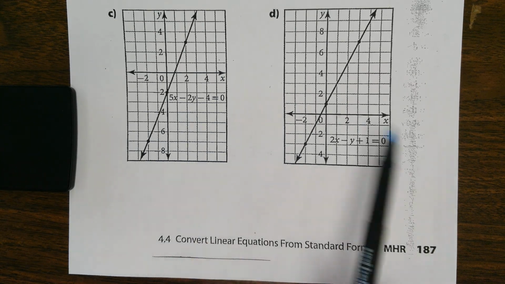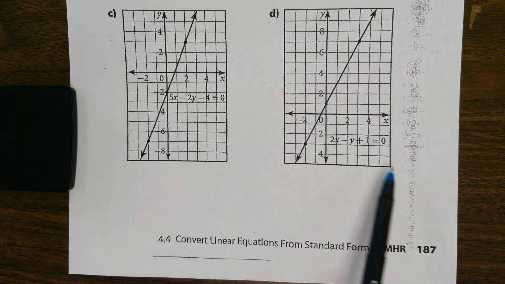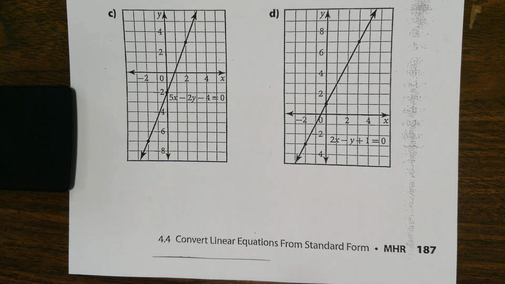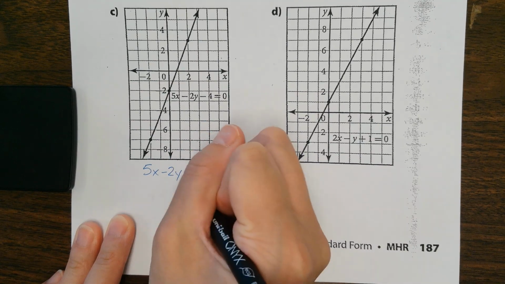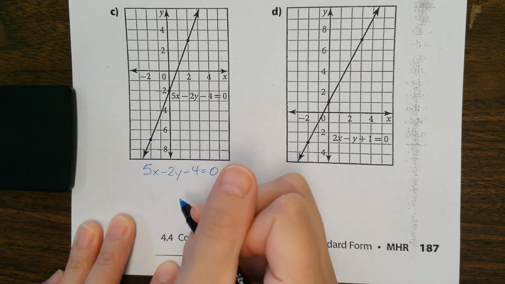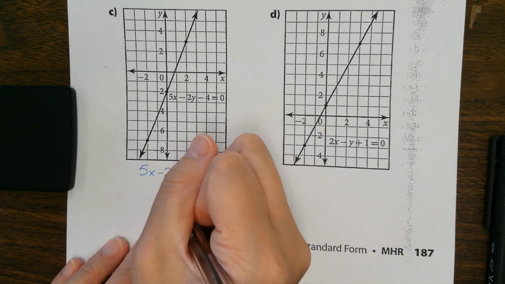Try these two. Rewrite it in y equals mx plus b form. Rearrange it.